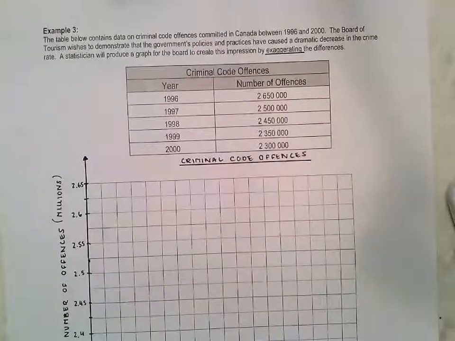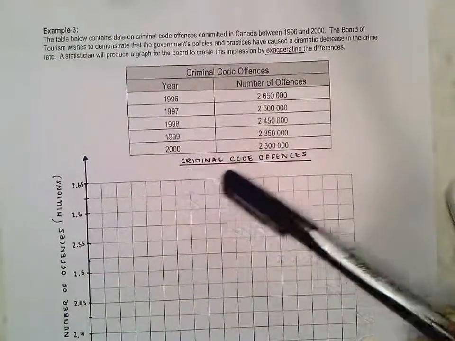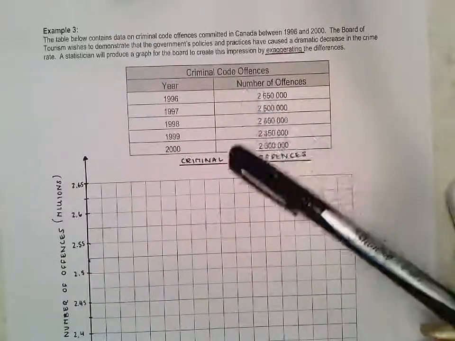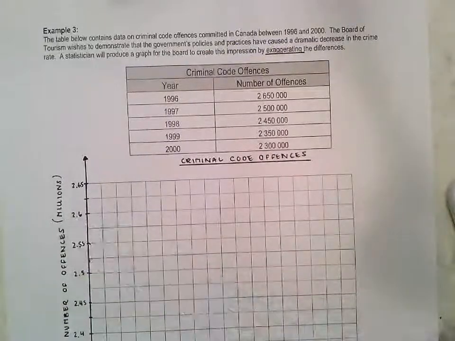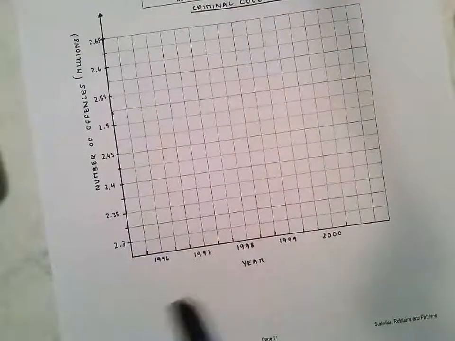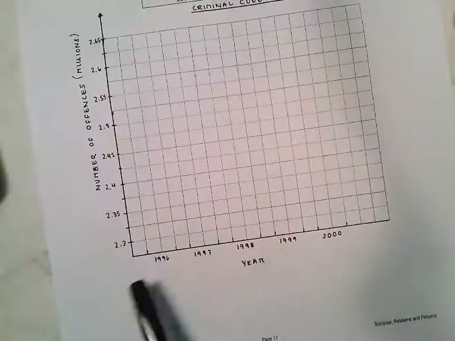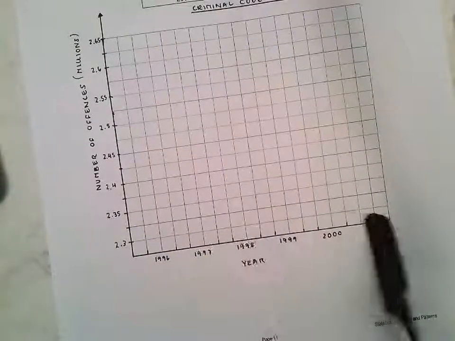Okay, so I took a few minutes to fill in a few things. Obviously, the title, criminal code offenses, which I've underlined, the number of offenses on the y-axis or the vertical axis, and the year on the horizontal axis. Now that was pretty easy, right? Because I'm just going to use two squares and then a space, two squares and a space.